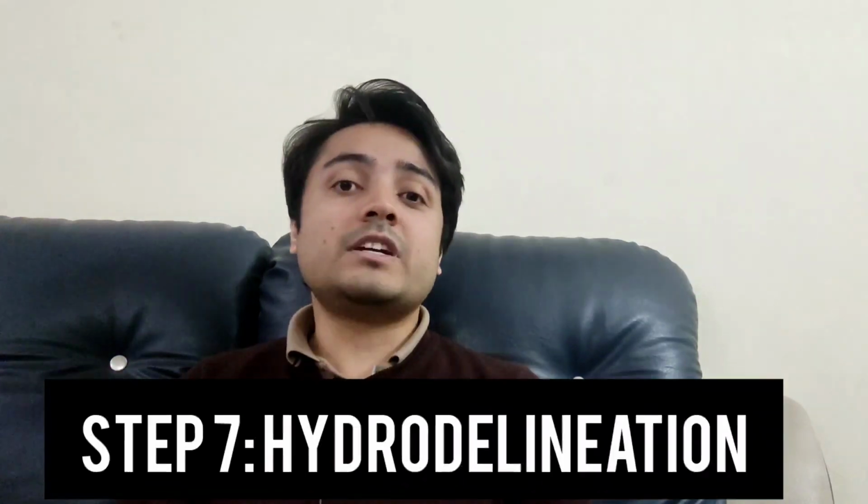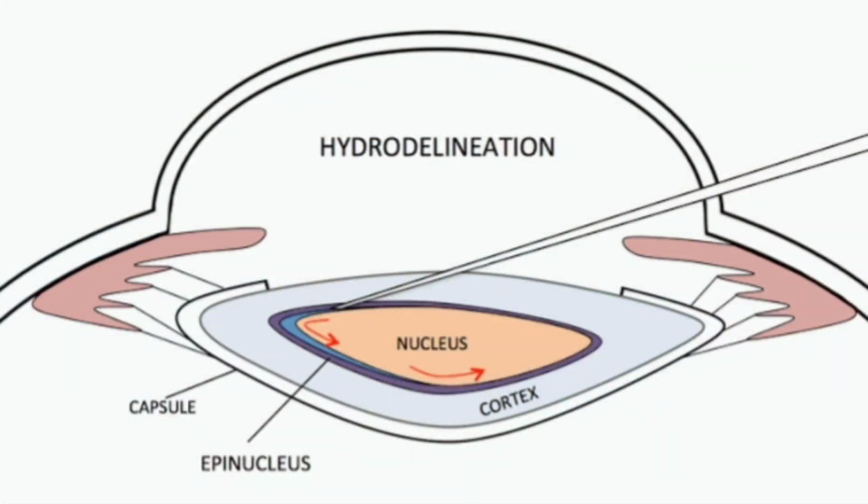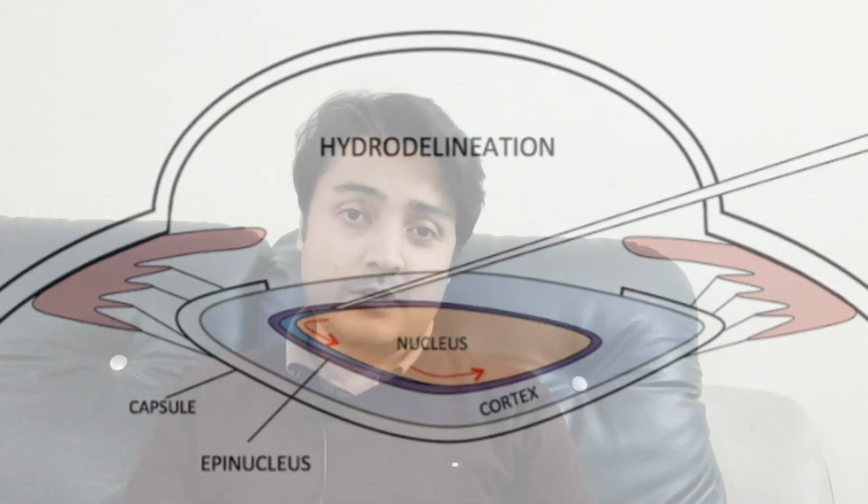After this, hydrodelineation is done, which means hydro, again water, is being introduced, but at this time it is being introduced into the nucleus to separate the nucleus from the epinucleus, or in other words to loosen it up so it can be extracted easily.